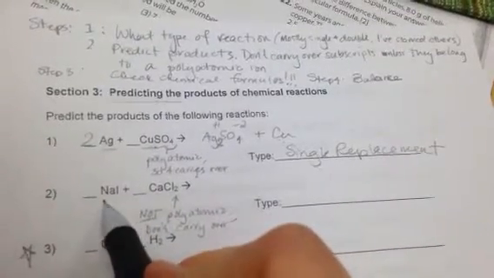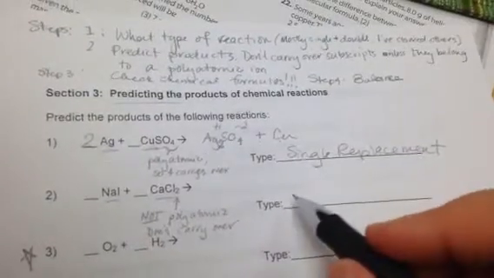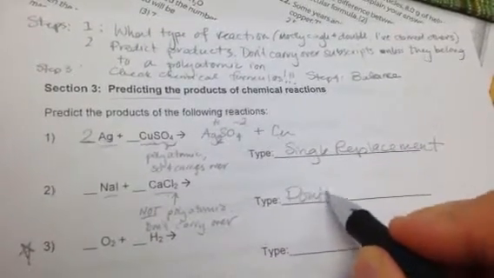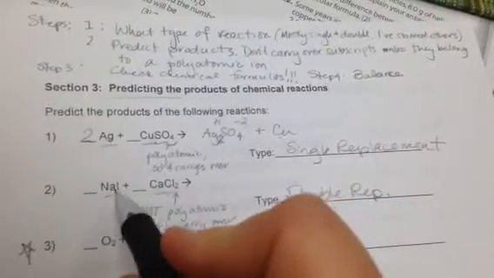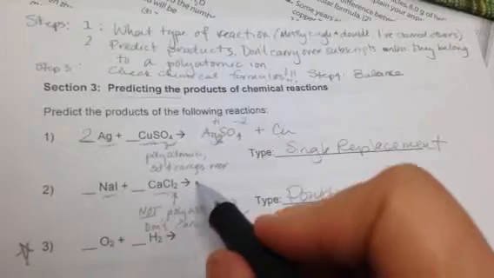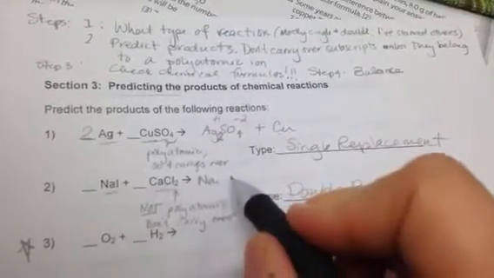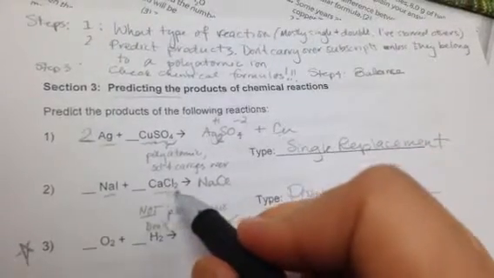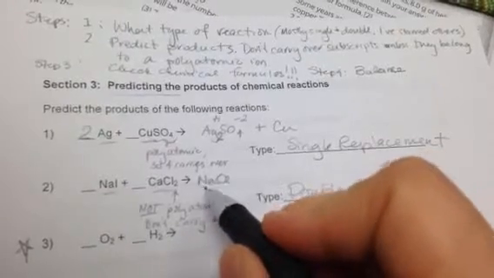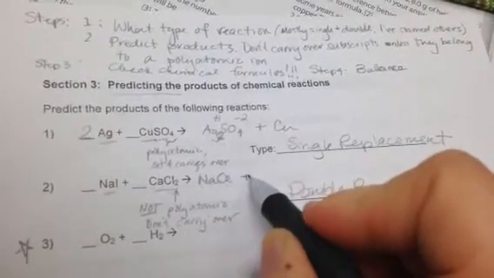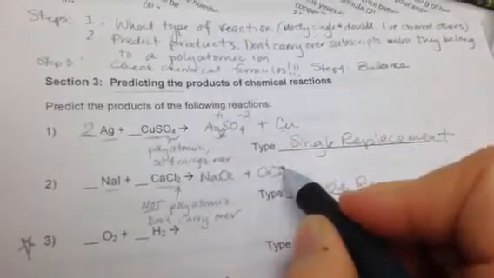So I see a pair, an ionic compound, and an ionic compound, a pair and a pair. So that's double replacement. And so the metals will switch. So I predict my products. So I have Na will switch places with the Ca. So I'll have Na and Cl. Now this little 2, it's not a polyatomic ion, so it doesn't carry over. So it's just Na, and I'll carry over the Cl, and calcium and the iodine.